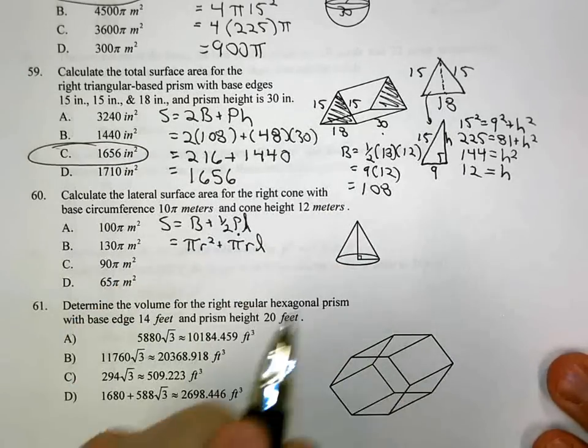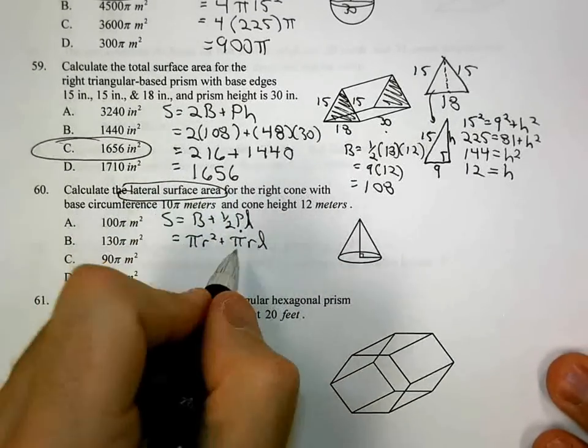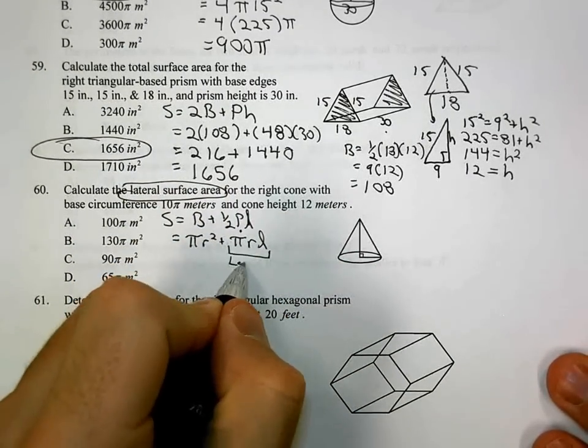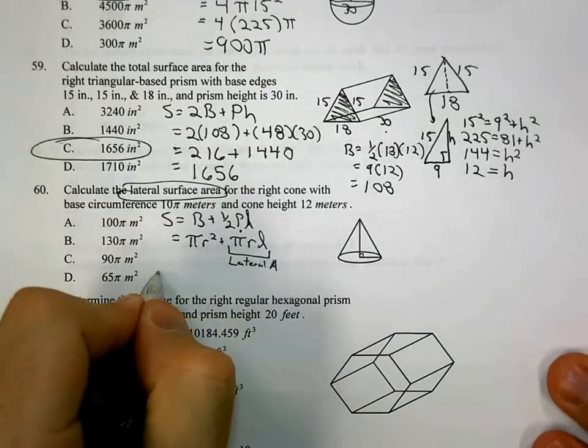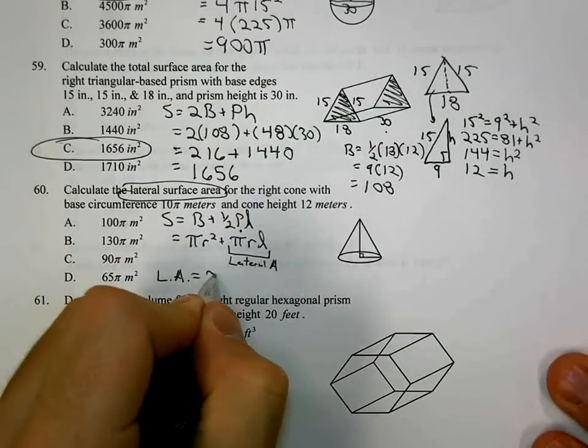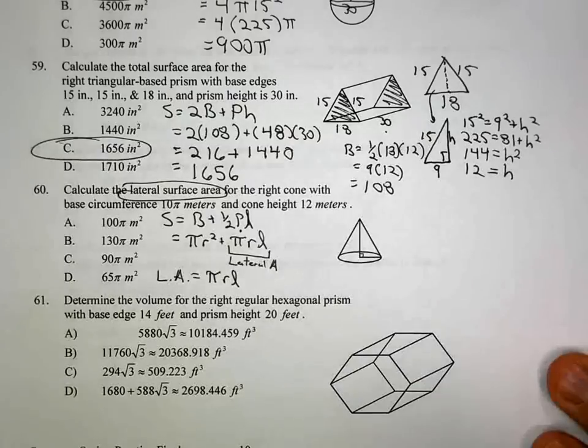Now, lateral surface area is just this part. So, my lateral area is pi r l. That's all I need to use here. I do not want the base. I want the cone of the ice cream cone. So let's see what we got here.